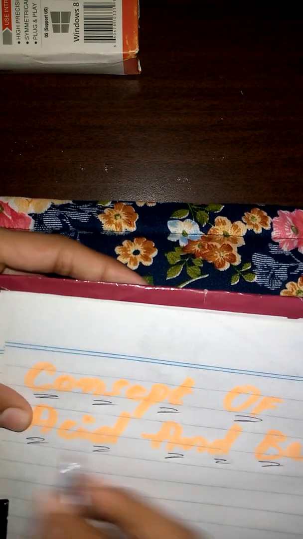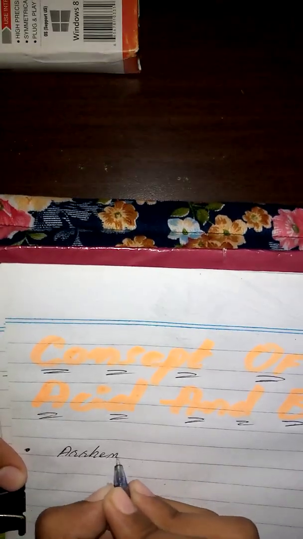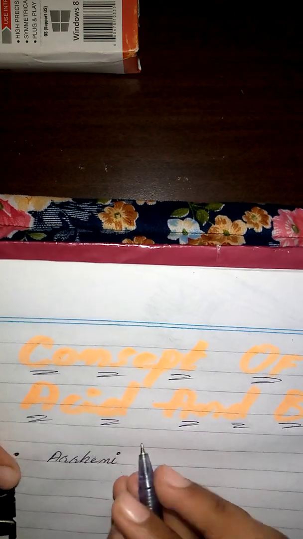with the Arrhenius theory. What he told us about the bases and the acid. Today we will only start our simple lecture of chemistry, the concept of acid and bases from the Arrhenius theory, what he told us about acid and bases. He discovered this theory in 1880s.